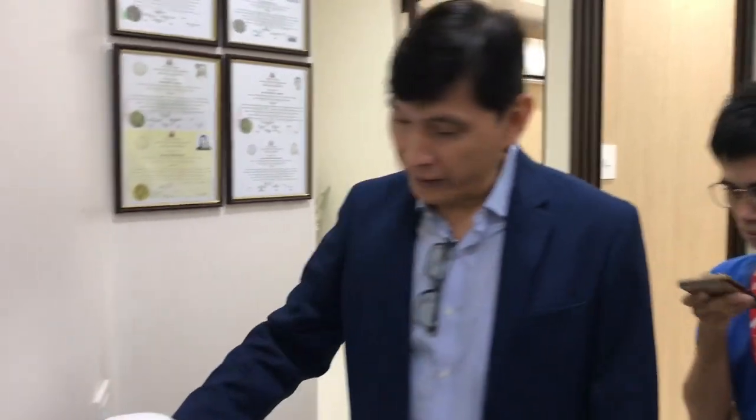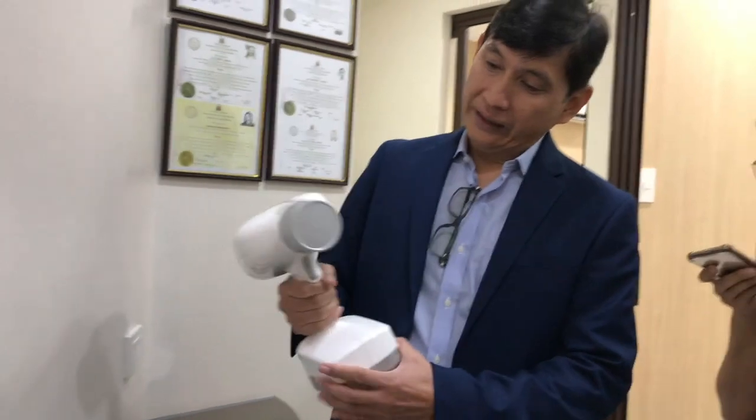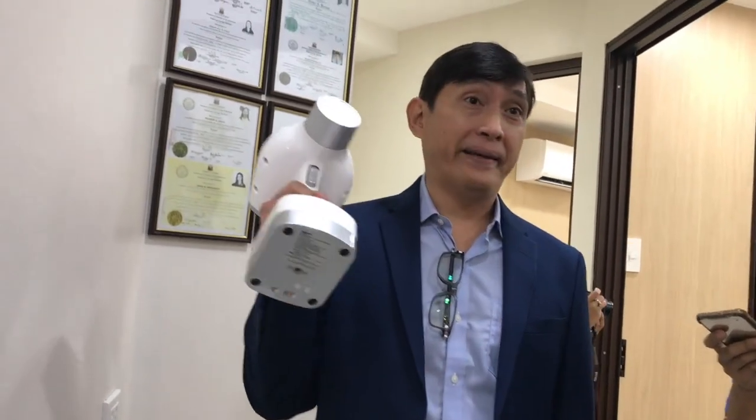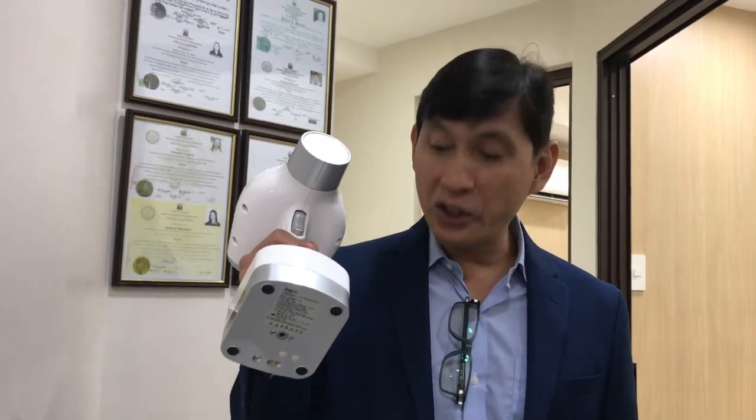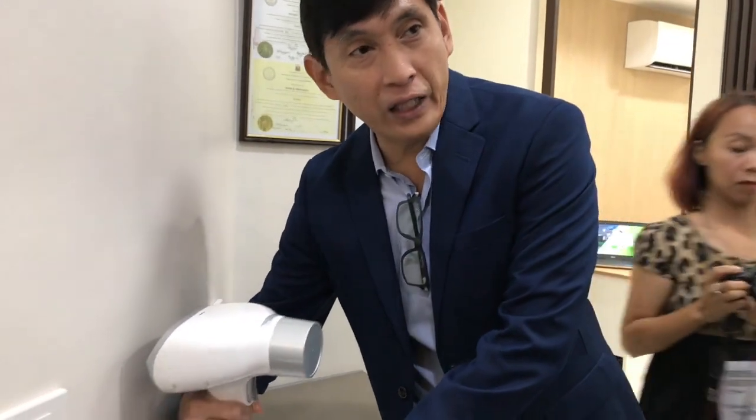And of course, this is our handheld X-ray. So what does this do? I don't know if any of you have had root canals before. In root canals, every step you have an X-ray, no? Sometimes, if the X-ray is not located in the same room, you have to go up with those things in your mouth.